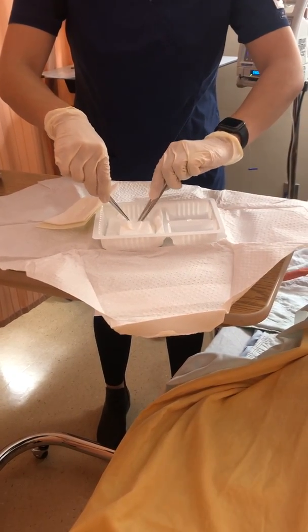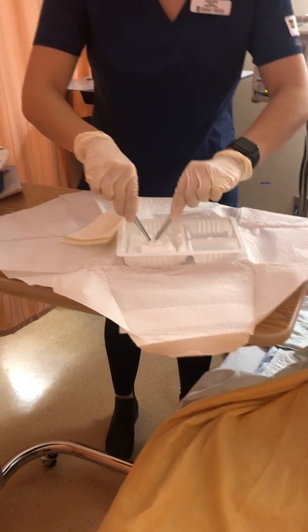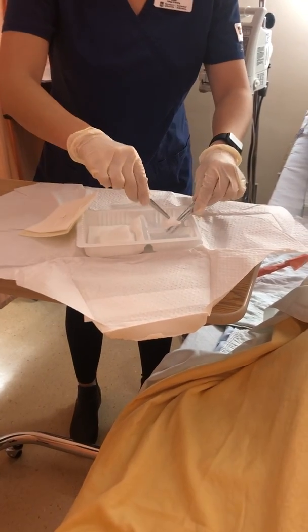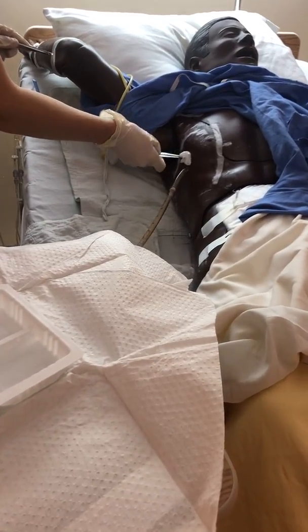So I'm going to do some rosettes here, a little bit of normal saline, drain it out, 1 swipe per wipe. So I'm going to start at the site here, around, discard that.